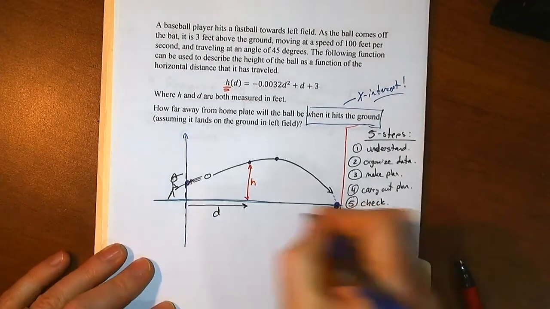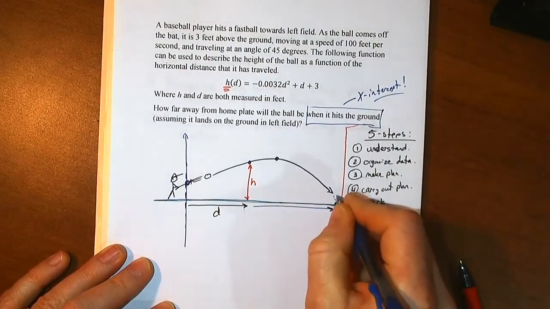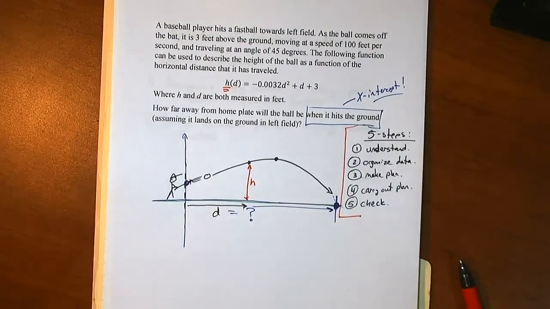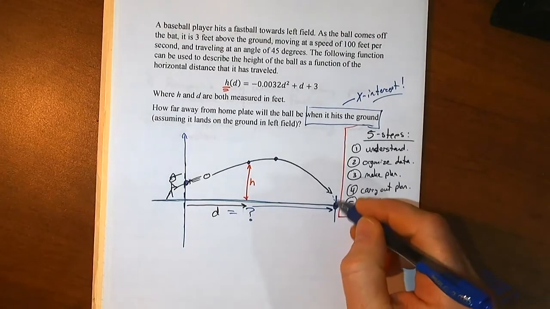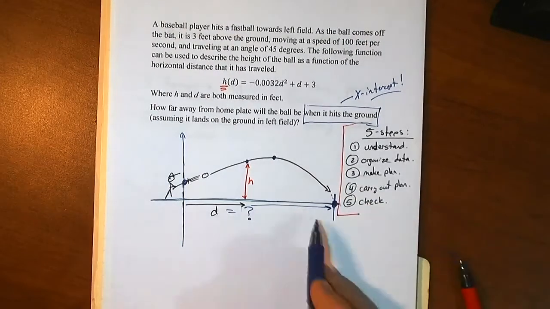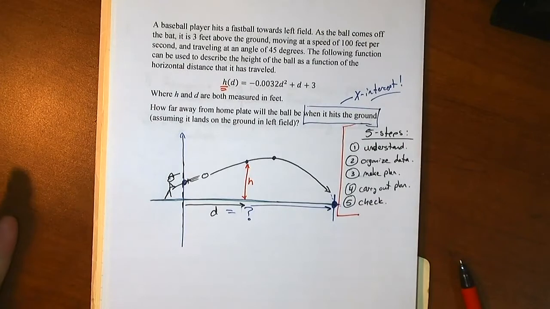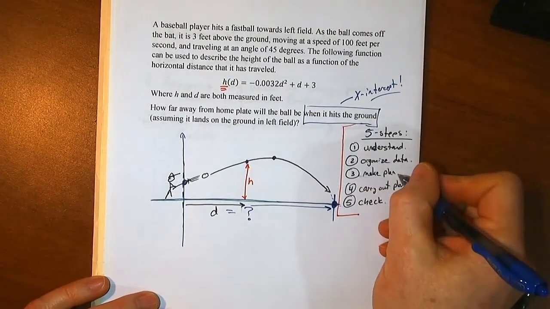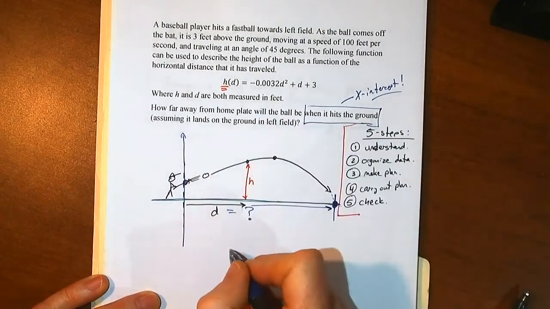Okay, so what is this distance right here? This is what we're trying to figure out. What is that distance when it hits the ground? So the height is going to be 0 when it hits the ground. What is this distance? That's an x-intercept. So if we think about the way that we solve x-intercepts, my plan is going to be set the equation equal to 0.